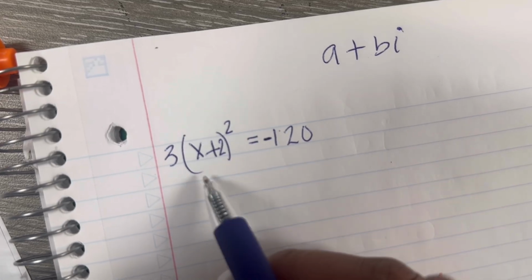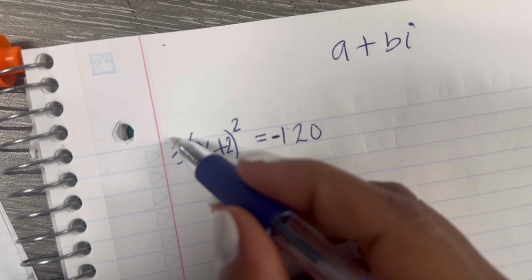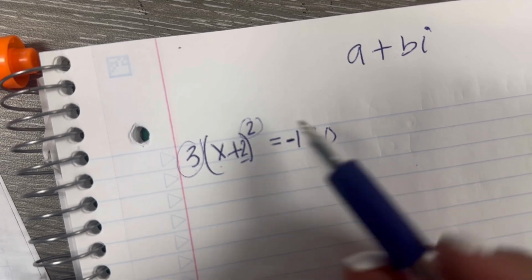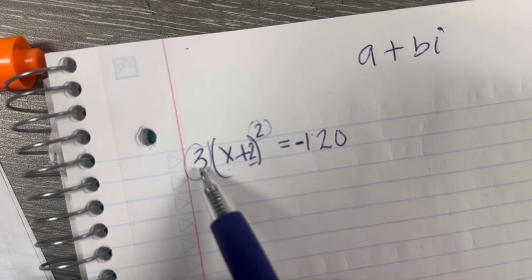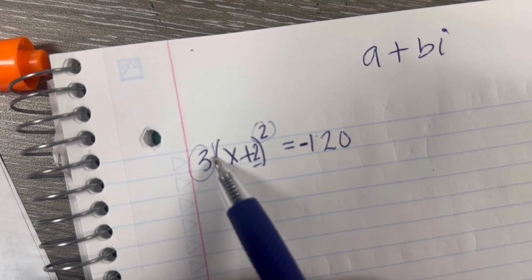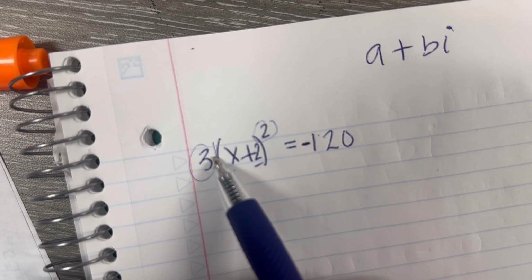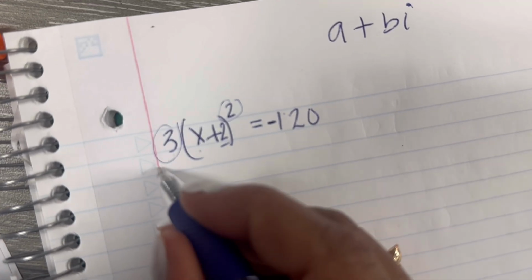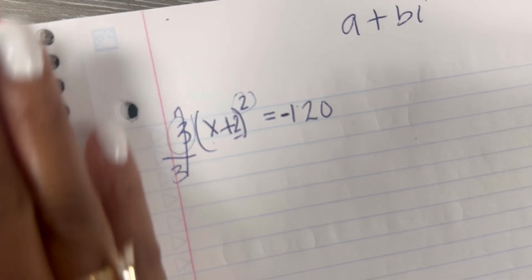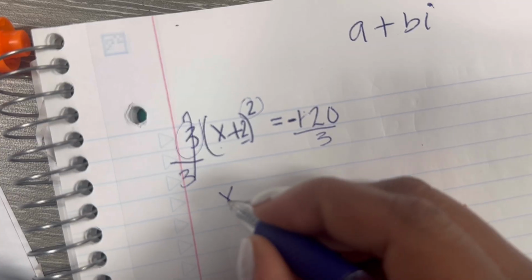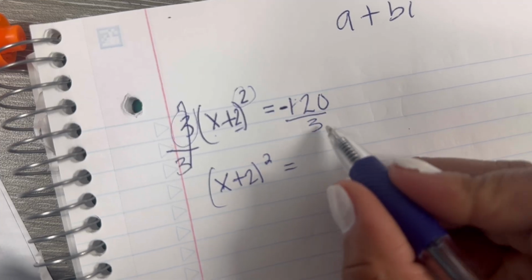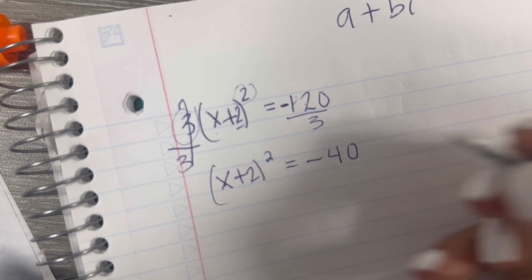Well, we wanna untrap the x. So this 3 is in the way, and this 2 is in the way as well. We first have to get rid of this 3. So 3 times x plus 2, this is 3 times because it's 3 touching a parentheses. There's an invisible multiplication operation going on there that you can't see, right? This means multiplication. So undo multiplication by dividing. Bam, get rid of that 3. Divide it over here. So you're left with x plus 2 squared equals, 3 goes into 120, 40 times, right?